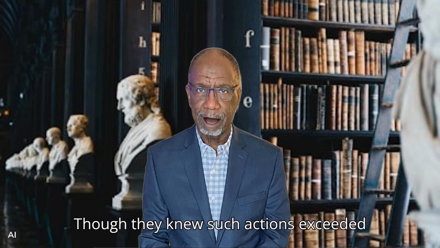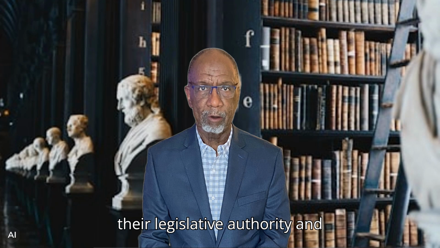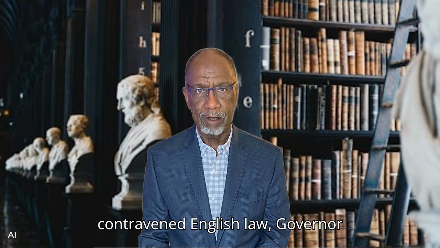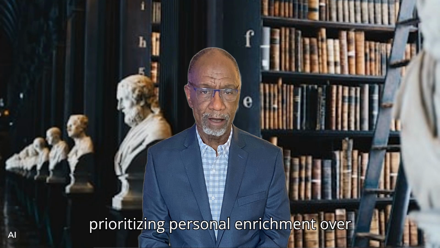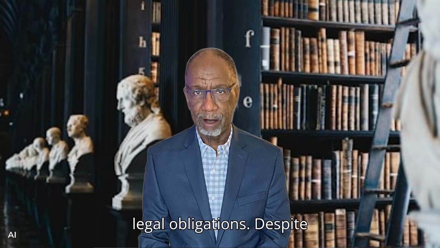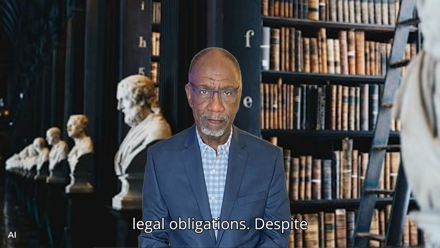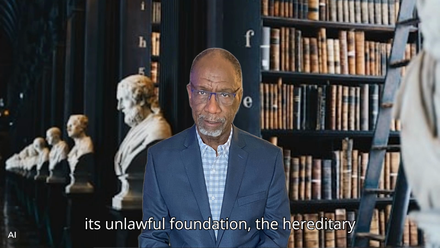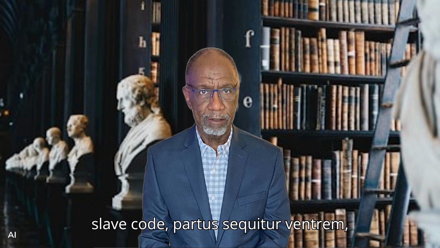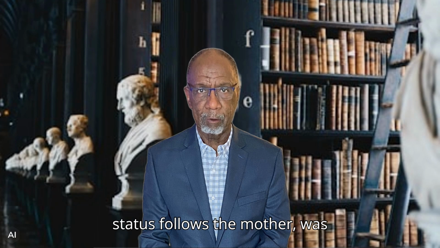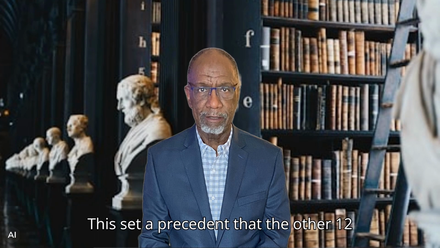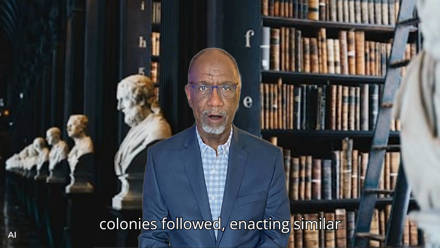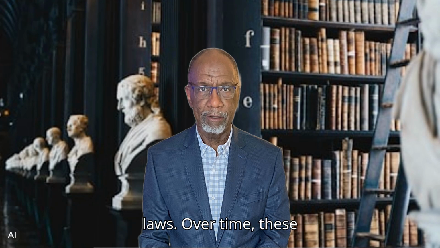Though they knew such actions exceeded their legislative authority and contravened English law, Governor Berkeley agreed to the scheme, prioritizing personal enrichment over legal obligations. Despite its unlawful foundation, the hereditary slave code, partus sequitur ventrum, status follows the mother, was implemented in the colony of Virginia. This set a precedent that the other 12 colonies followed, enacting similar laws.